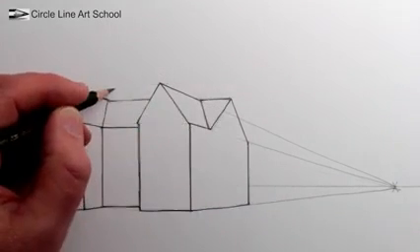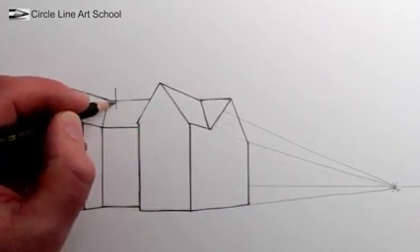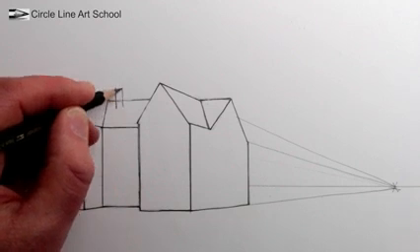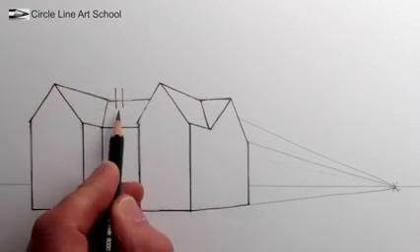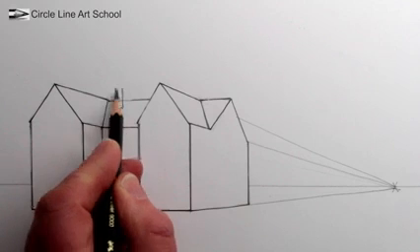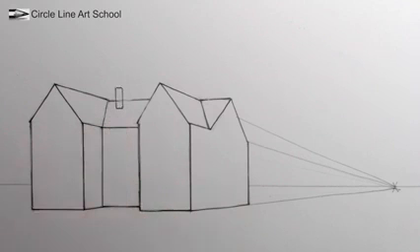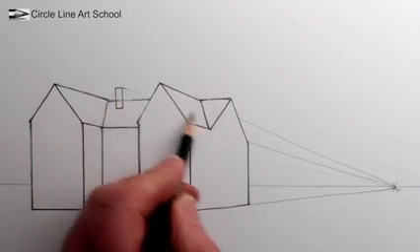Next, let's add a chimney. First, draw a tall, thin rectangle that goes above the top of the roof. It starts below the line of the roof, but then it goes above the line of the roof. From this, we can draw a diagonal line all the way to the vanishing point.